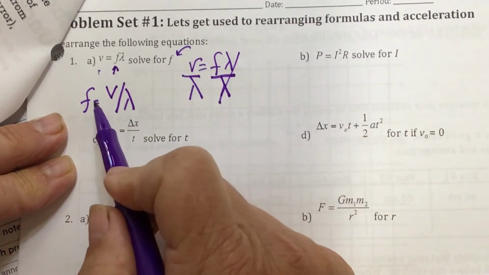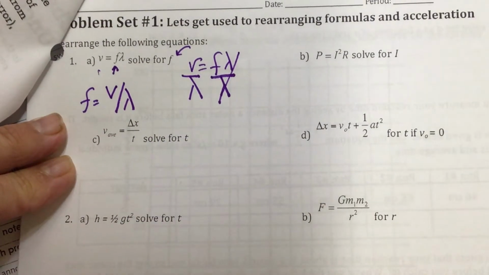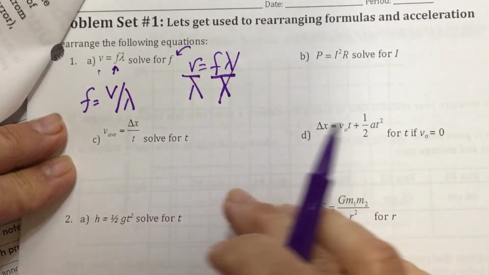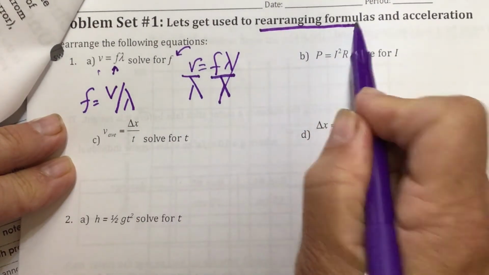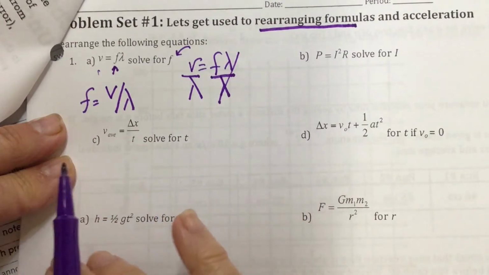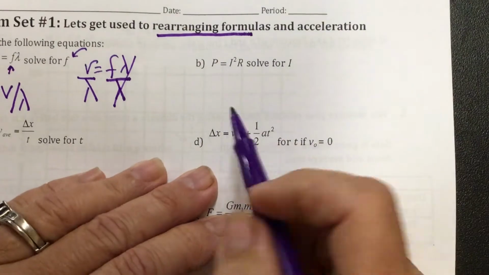Or frequency, f equals v divided by this funny symbol. We don't care what that symbol means. So that's the first thing about rearranging a formula. And again, this is just a math skill. We're not concerned with what these formulas do or stand for. All right, so let's try to do the next one.